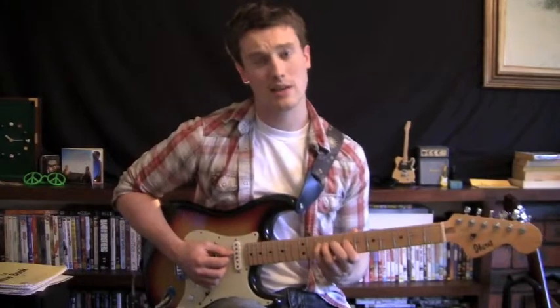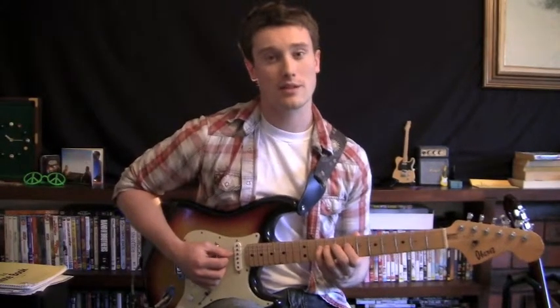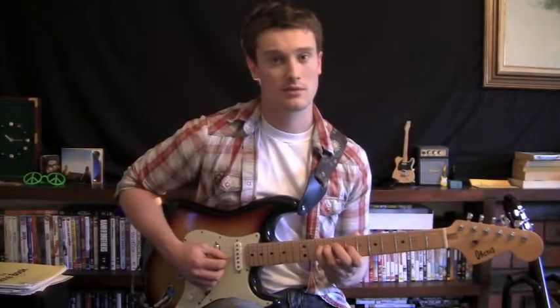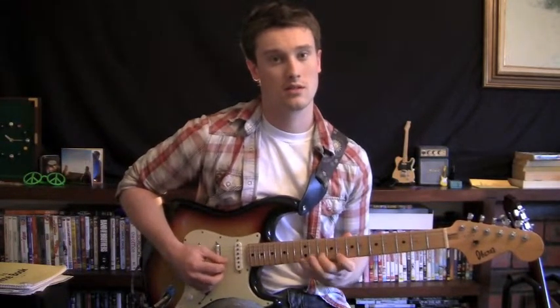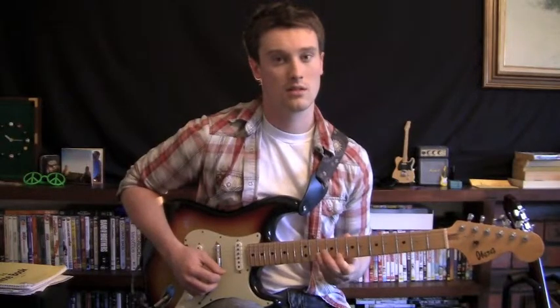I'll show that last octave again. So starting with pinky on the 10th fret of the D string. Put them both together.